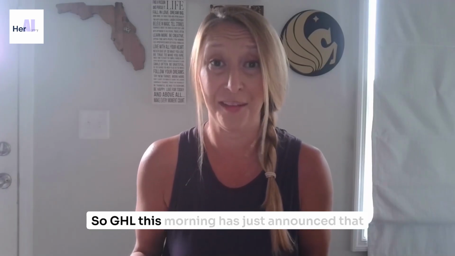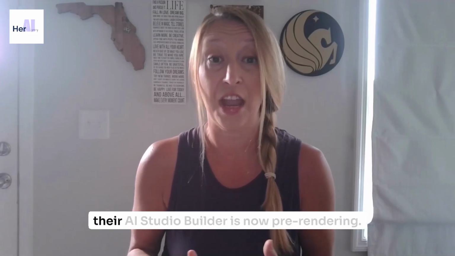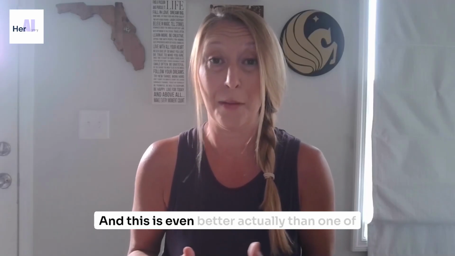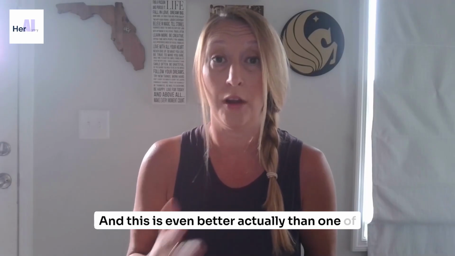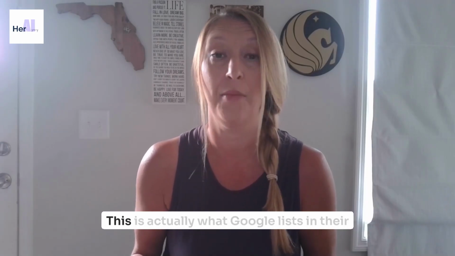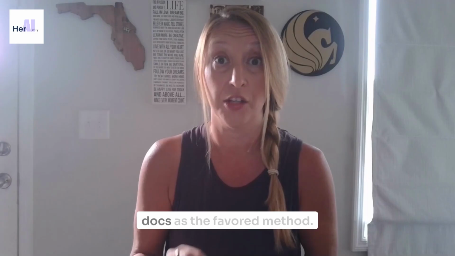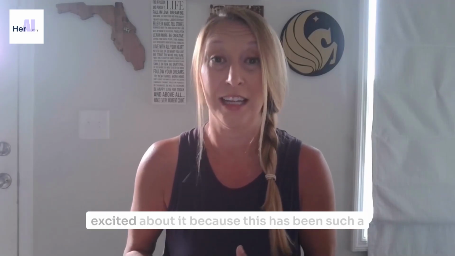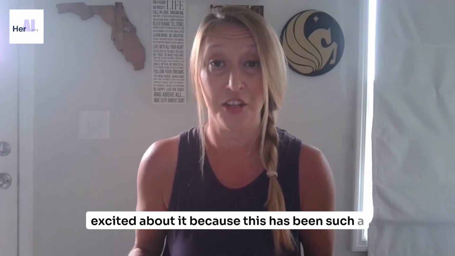So GHL this morning has just announced that their AI Studio Builder is now pre-rendering. And this is even better actually than one of the workaround tools. This is actually what Google lists in their docs as the favored method. So this is a big update, and I'm really excited about it because this has been such a limitation before.